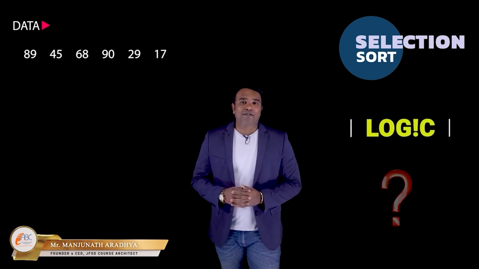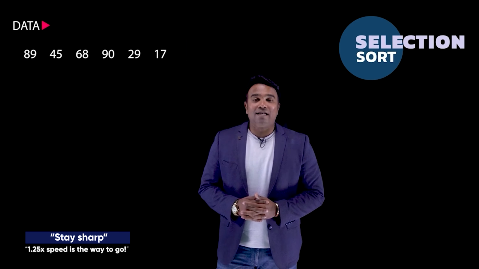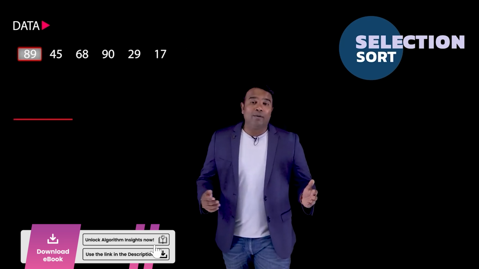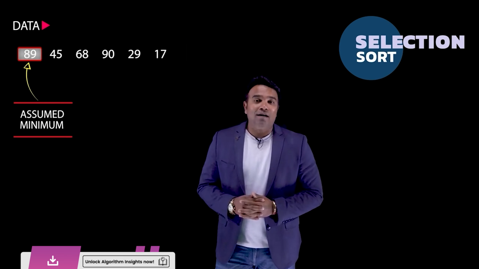Consider these 6 numbers. I want to sort them in the ascending order using selection sort. But what really is the logic of selection sort? Well, the logic is pretty simple. All that we have to do in the selection sort process is to assume the initial element present in the array as the minimum element. In this case, 89 happens to be the initial element in the array, and I have to consider it as the minimum element, but you know for sure that 89 is not the real minimum.